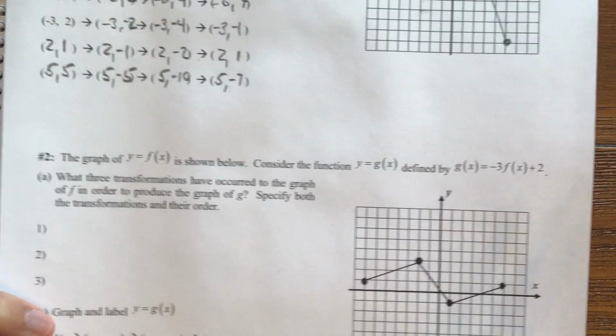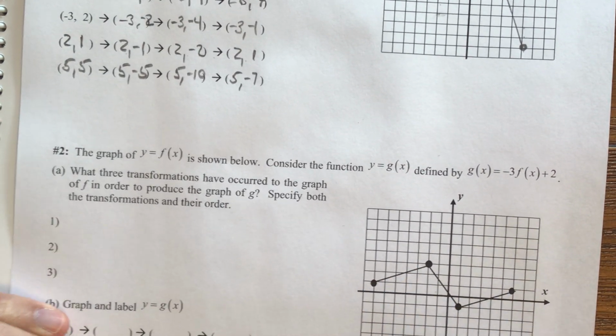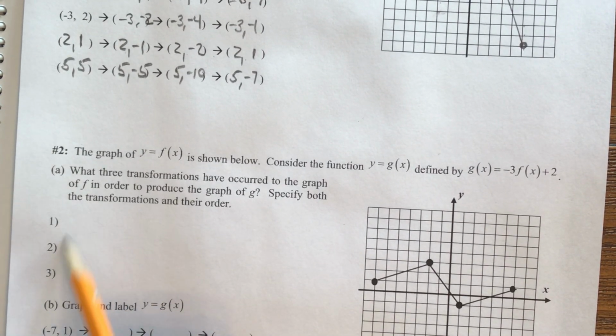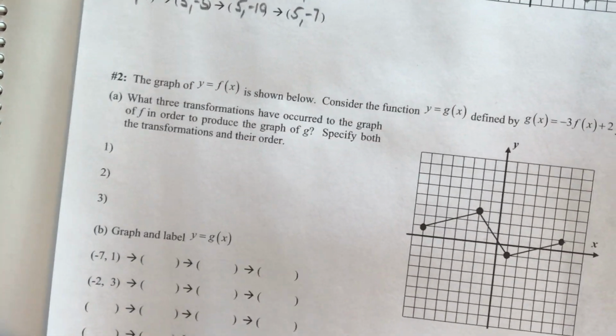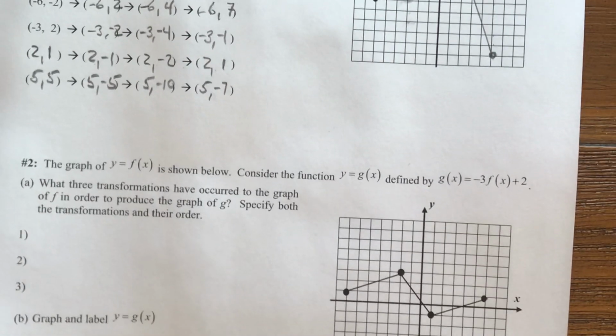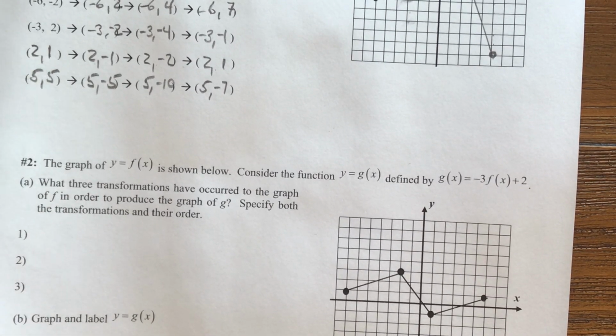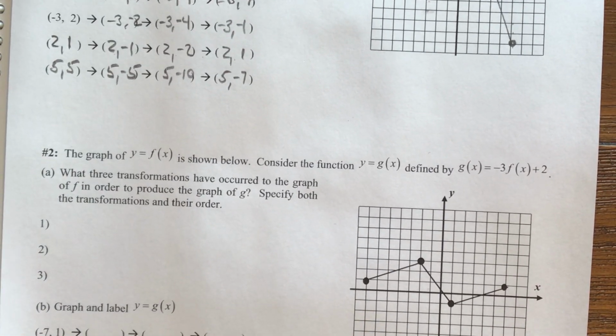So your problem is almost identical. In fact, here's the picture. You tell me what the 3 transformations are, explain it in words like I did. Take the 4 coordinates, show me what's happening, plot it, draw it. That's what you got to do. That's the other 5 points. So 5 points for doing a lesson and 5 points for doing this.